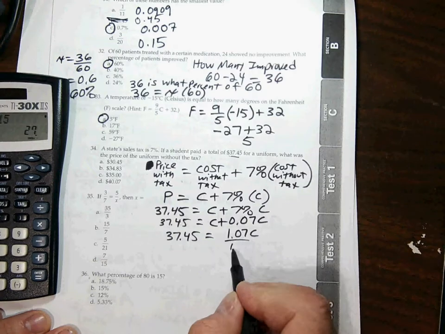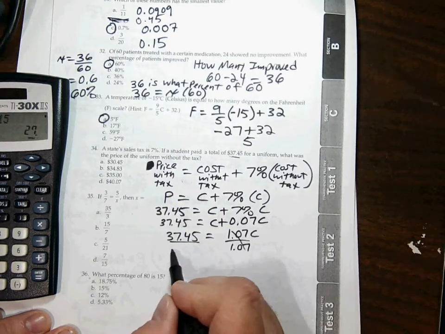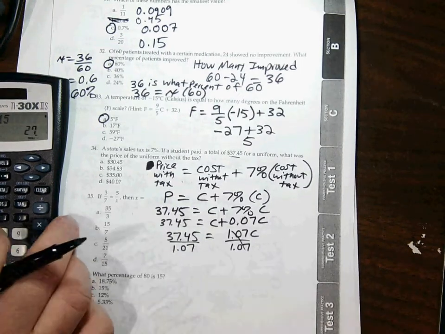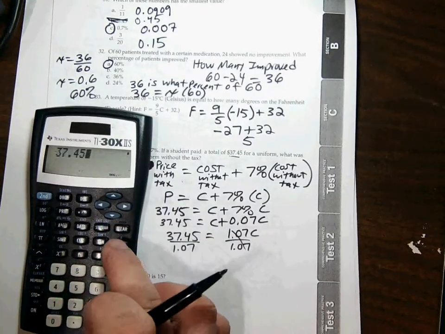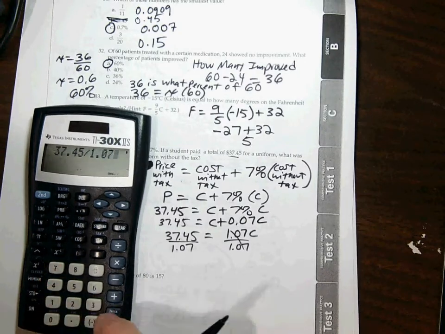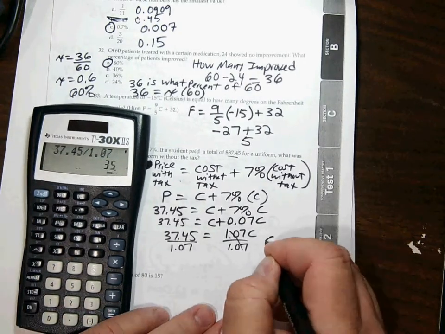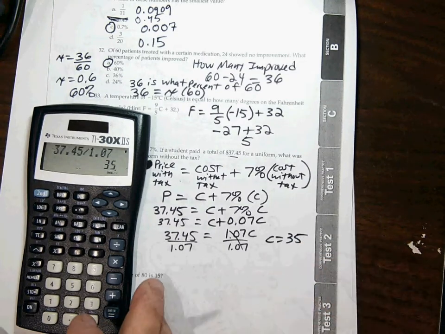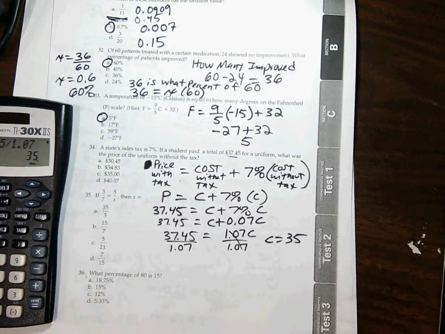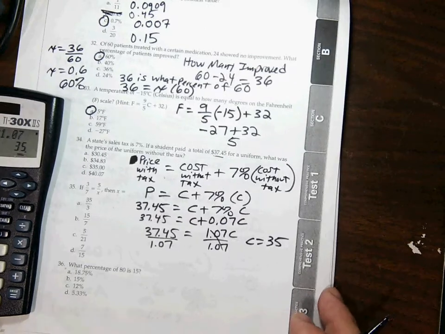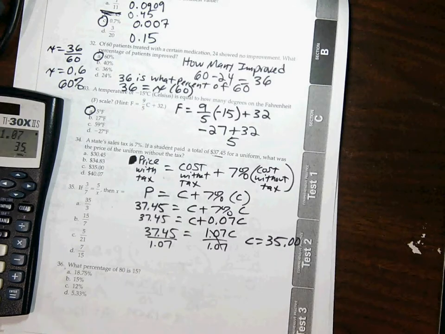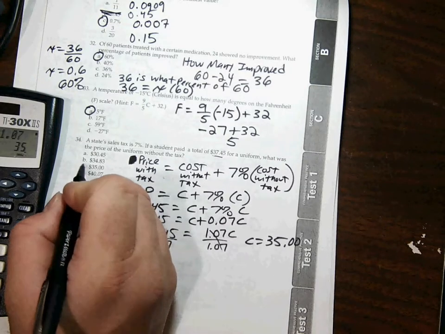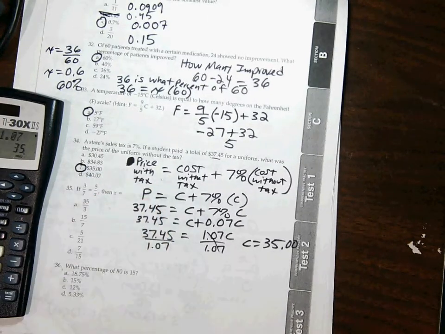How do I solve for cost? I divide by 1.07. 37.45 divided by 1.07 equals $35. That would be my price, my cost, what I identified as the cost without the tax. Now, there's no cents here, right? 35 even, so it would be 00 on the cent column here, and if you see, that's one of my choices here. Choice C, $35 and no cents.